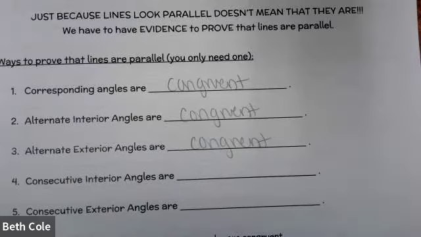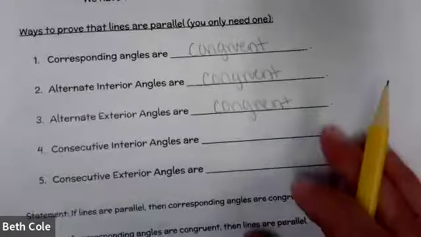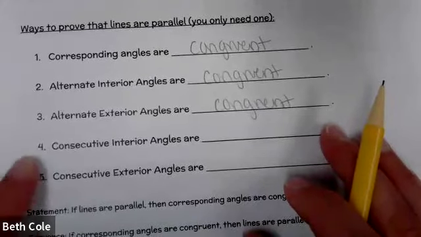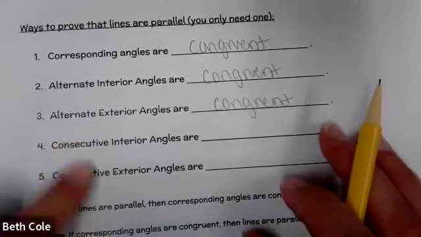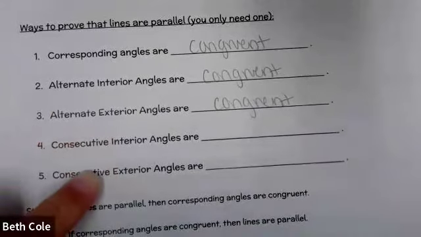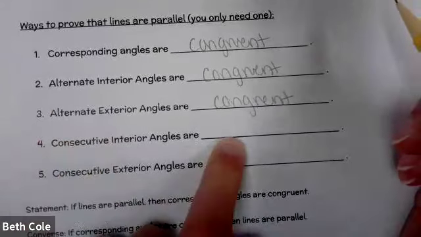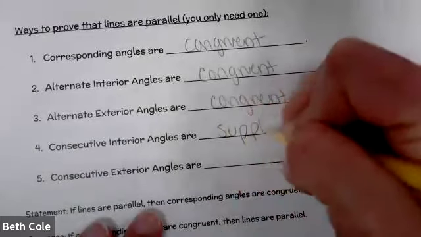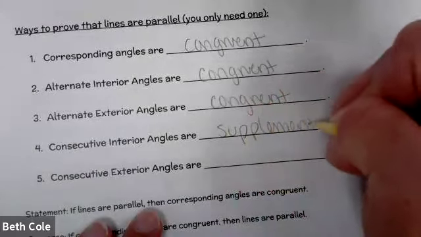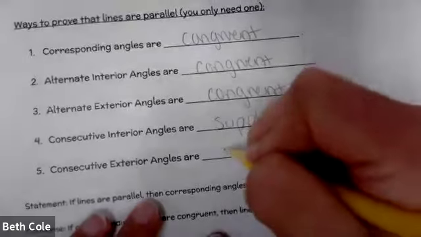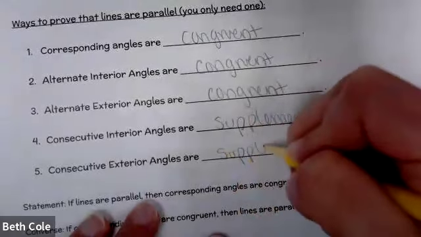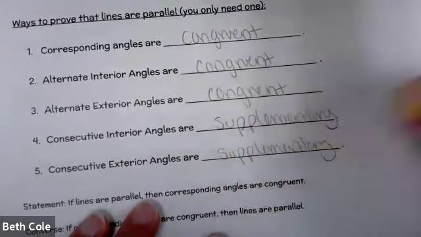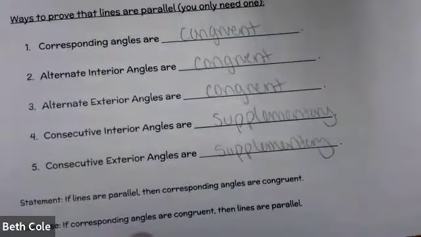It's so quick. All right, so this says consecutive, it means next to each other. It's another way of saying same side. So when you see consecutive, that means same side. So these ones are not congruent, they are what? Yeah, supplementary. And if you want to abbreviate that, you can. Again, your notes belong to you. The point is just for you to understand what's going on. So that means they add up to 180.